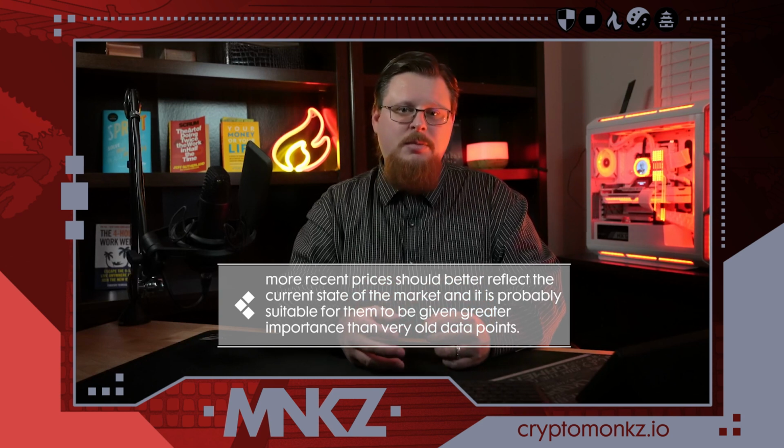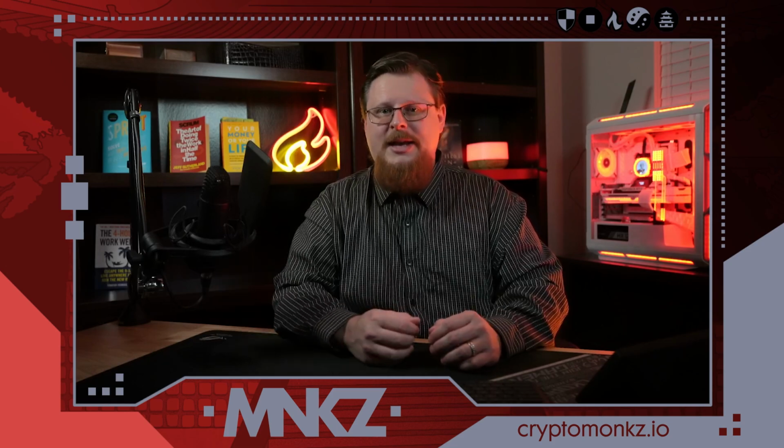Clearly, more recent prices should better reflect the current state of the market, and it is probably suitable for them to be given greater importance than very old data points. This is where weighted moving averages come into play. Weighted moving averages are harder to calculate by hand, but since the computer does all the heavy lifting, they're just as easy to use, but also provide the additional benefit of being faster than SMAs.